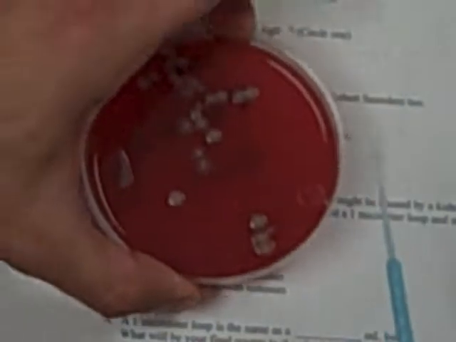So I say, hey, you streaked this out with a 1 microliter loop, and you're therefore going to say, okay, for each one that grew on my plate, that's representative of 1,000 colony forming units per milliliter. So if there are 44 total, then that's 44,000 colony forming units of this enteric gram-negative rod, which is what grows up looking like a large gray mucoid colony.